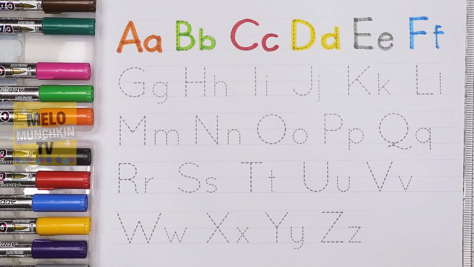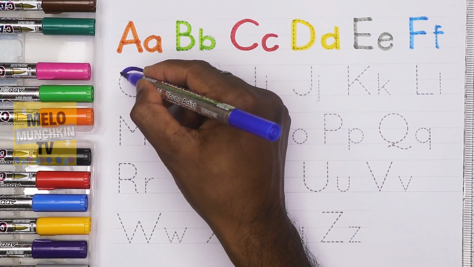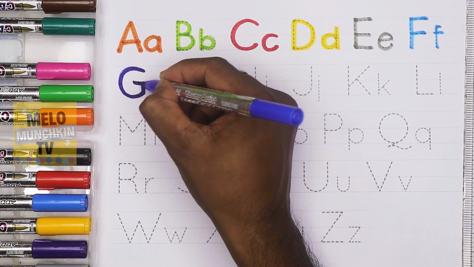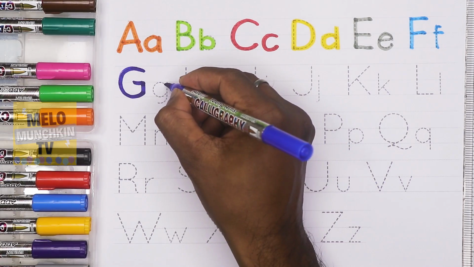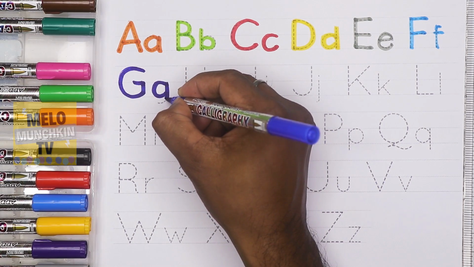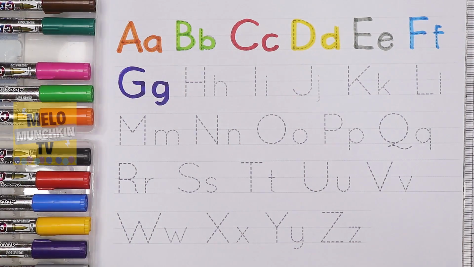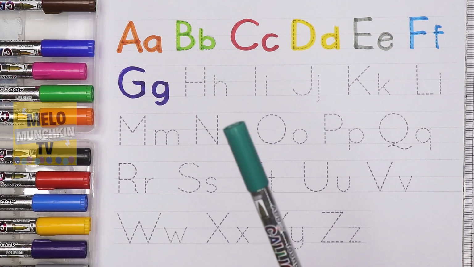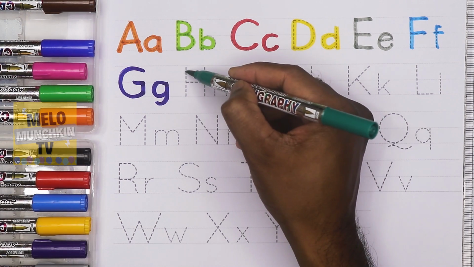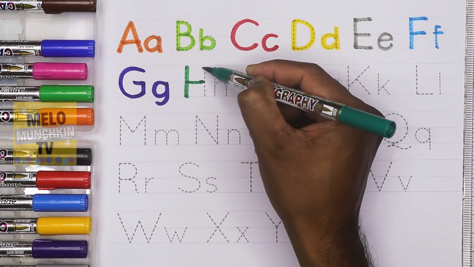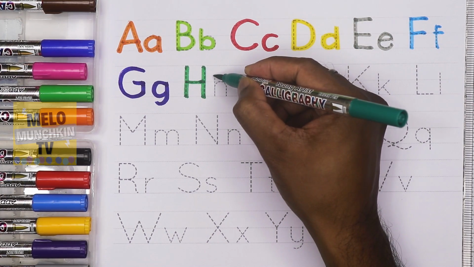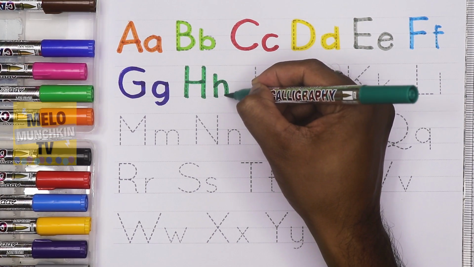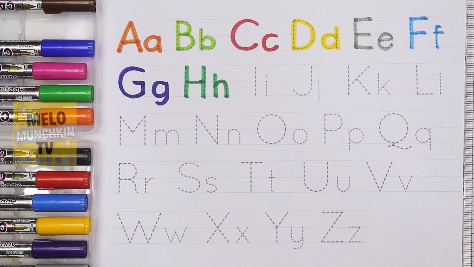Dark blue color. G, capital G for grapes. G, small g for grapes. Dark green color. H, capital H for house. H, small h for house.